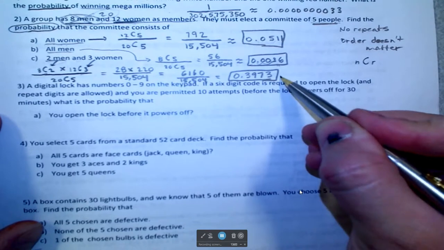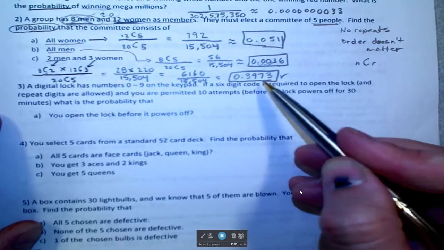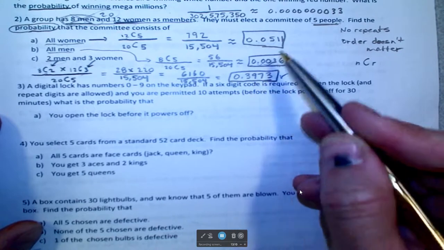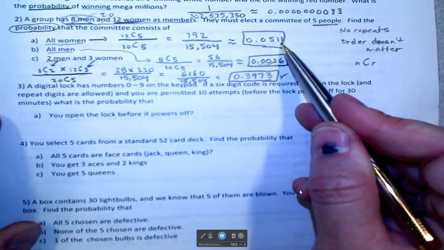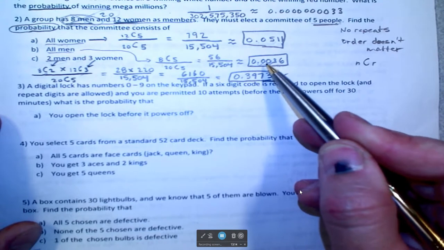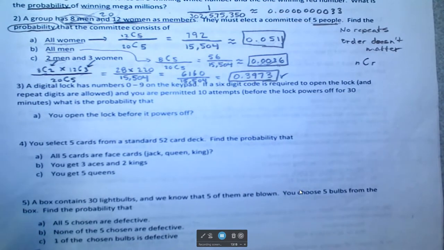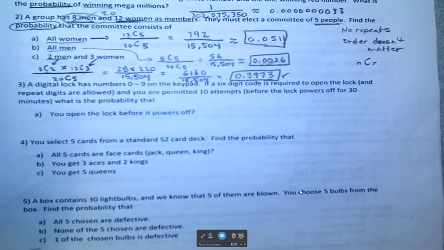Okay? So, of these 3 outcomes, which one is the most likely? And the answer is C. Why? Because this has a 40% chance of occurring, this has a 5% chance of occurring, and this has less than a 1% chance of occurring. Okay? So that's how we deal with probability. Let's do one more.